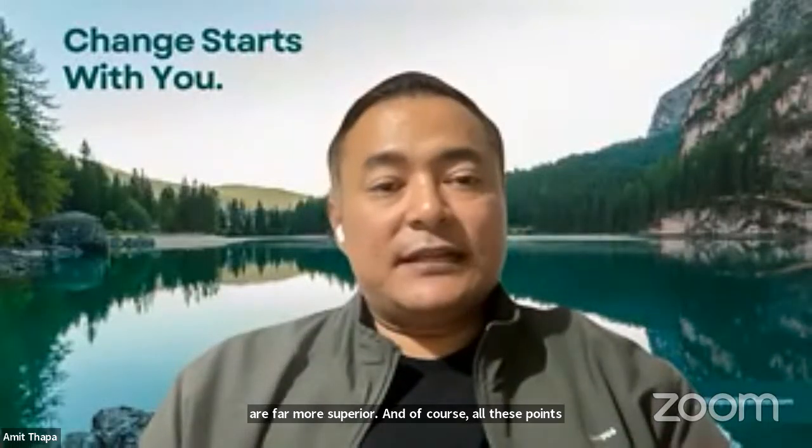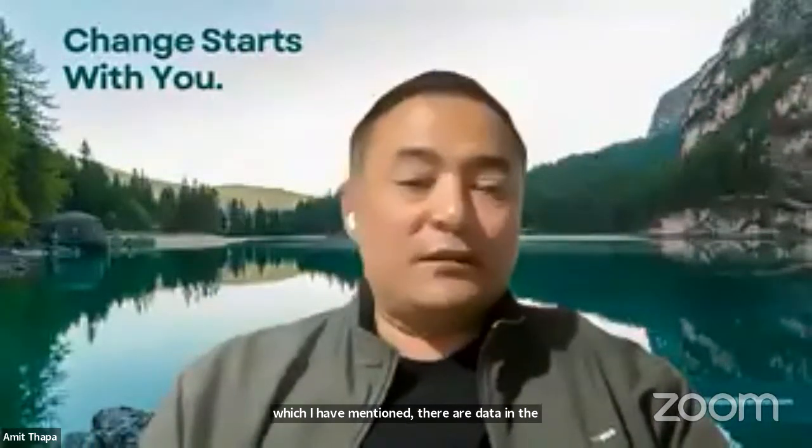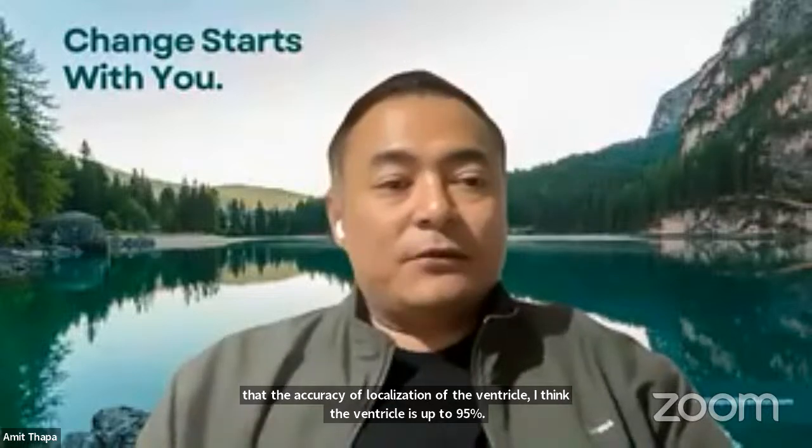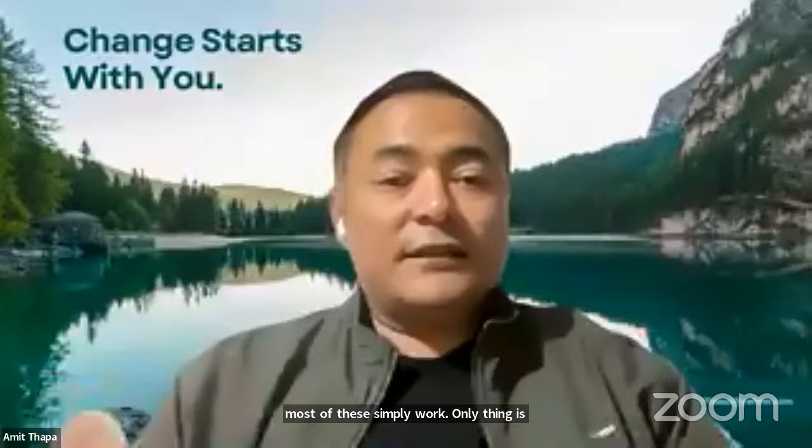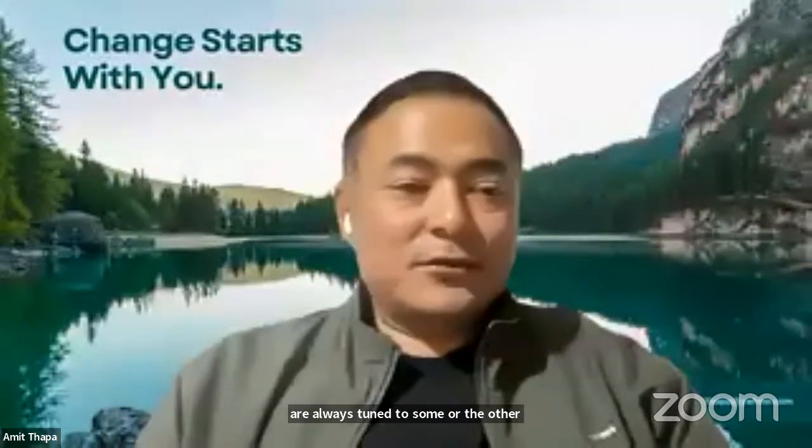And of course, for all these points which I have mentioned, there is data in the research that the accuracy of localization in the ventricle is up to 95%. So most of these simply work. Only thing is that many of us are always tuned to one or the other. So we can have more comments from the attendees on this particular aspect. This is very interesting, basically.